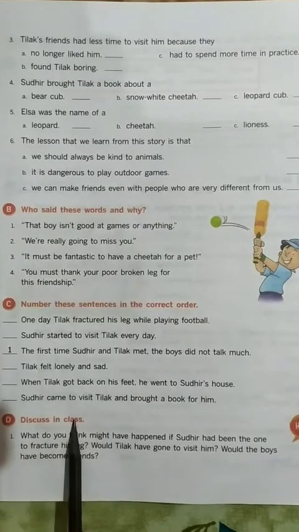In the last class, we learned the story titled The Friendship. We have already started discussing the textual questions. Today, let's continue doing the textual exercises. All of you, please take your textbook. Take page number 21. Discuss in class.